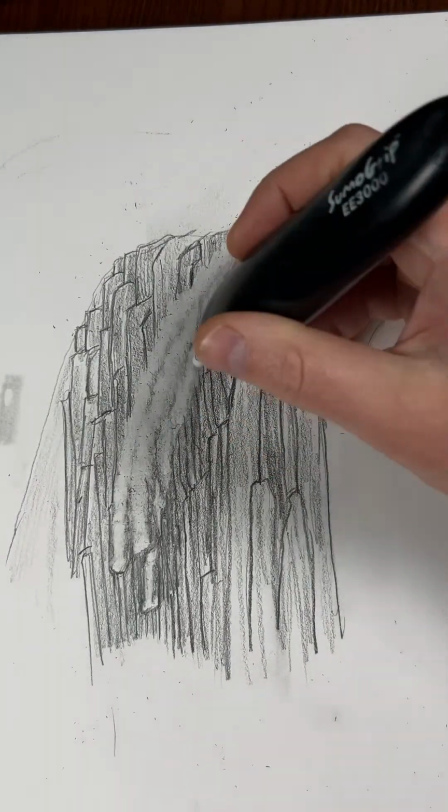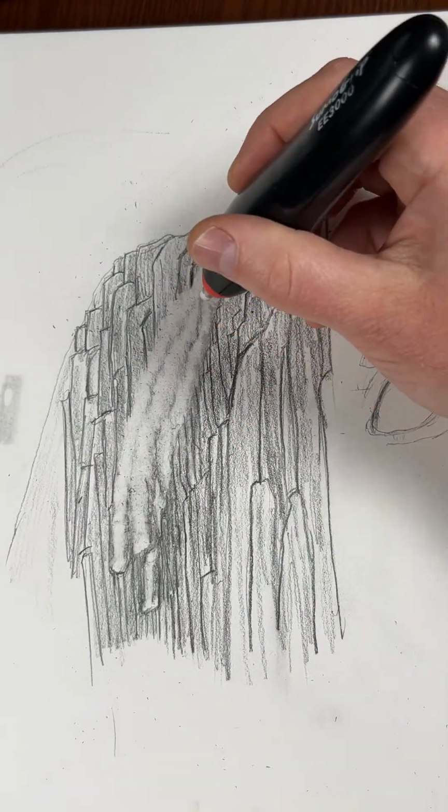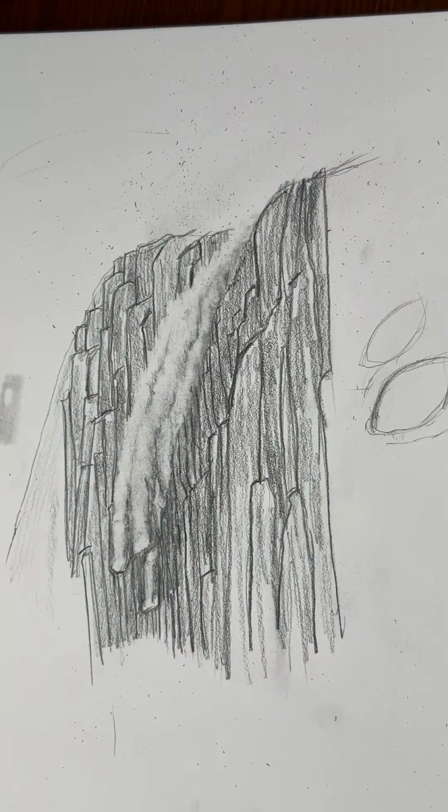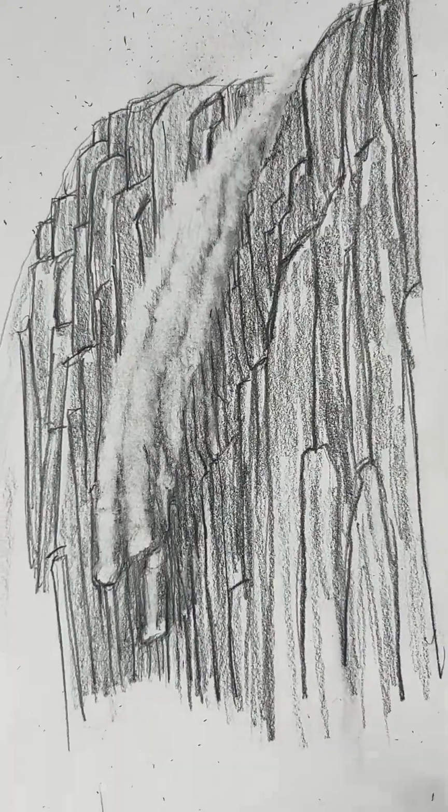Just putting some random highlights in, see how they feel. Not too shabby for a first try.